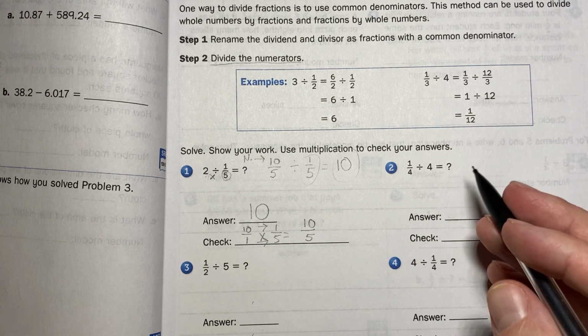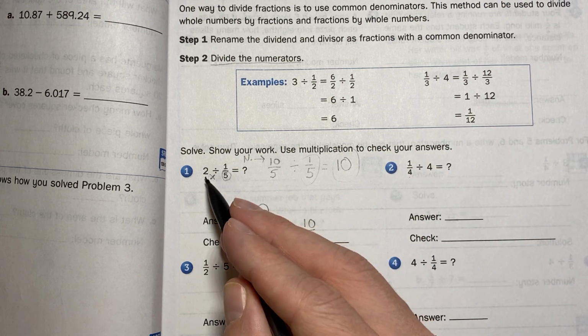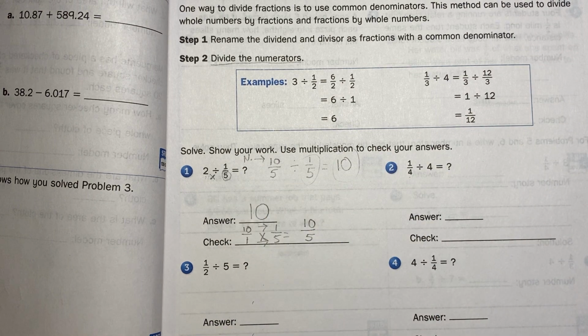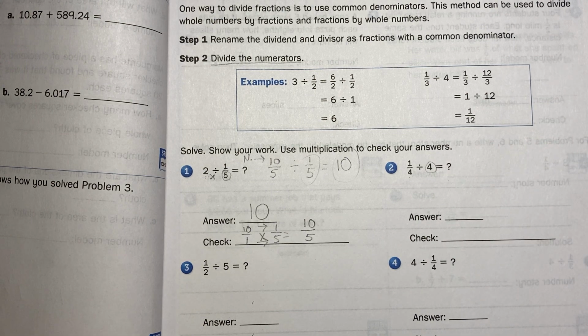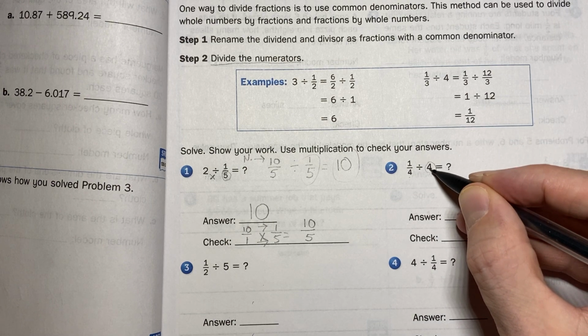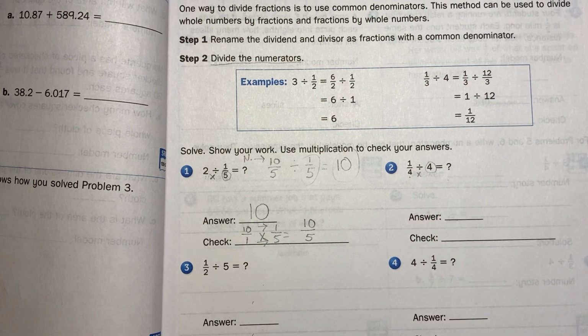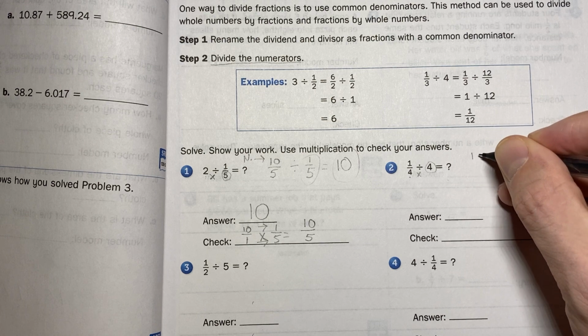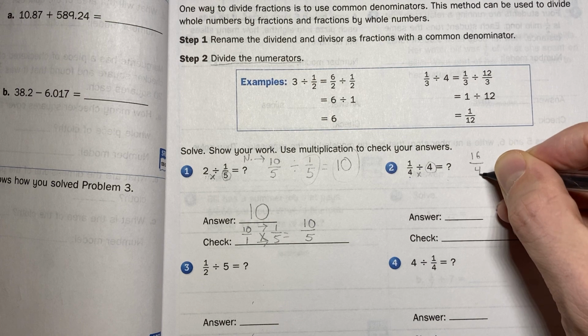You'll notice the only difference is we're starting with a fraction and dividing by a whole number, whereas here we're doing a whole number divided by a fraction. But that does not change our rule. So we want to turn this 4 into a fraction with a denominator of 4. And remember, to do that, we take our whole number and multiply it by the denominator. So you're asking what's 4 times 4, and 4 times 4 is 16. Then you just put it over the same denominator that we've been using.